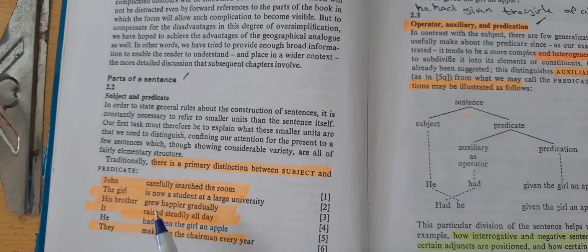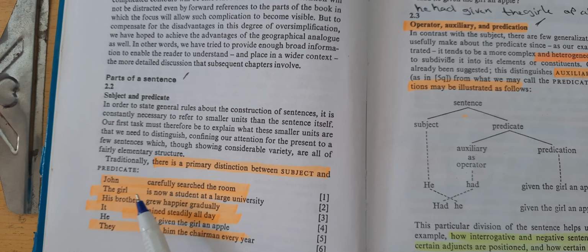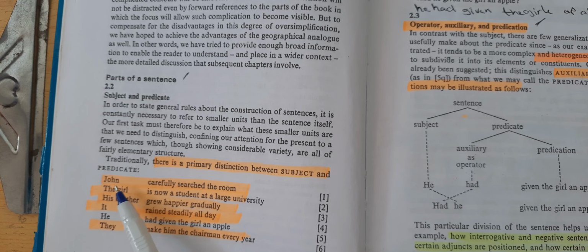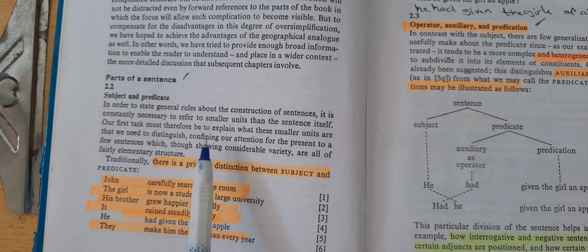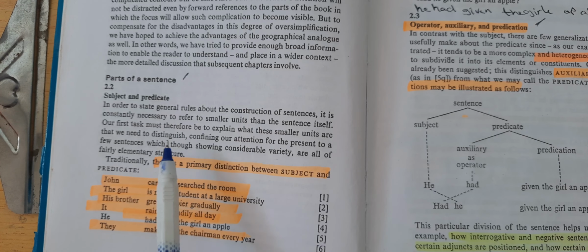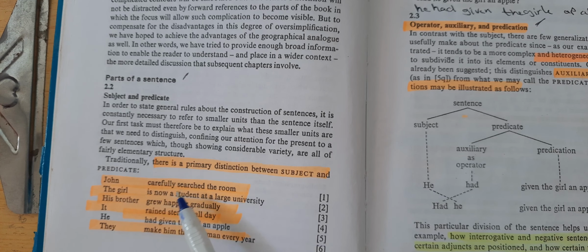So if we want to conclude the first sentence, we said that the sentence consists of the subject and the other parts of the sentence we call the predicate, according to the division of Randolph Quirk. And then we said that the shape of the subject is a proper noun, and the job or the function of the predicate is to tell what the subject does.